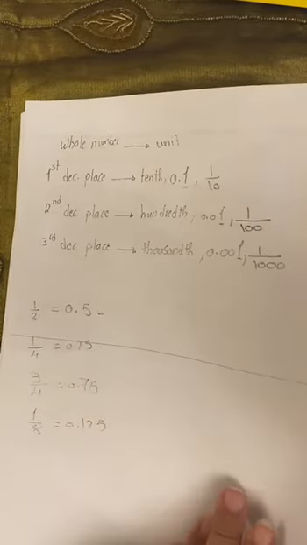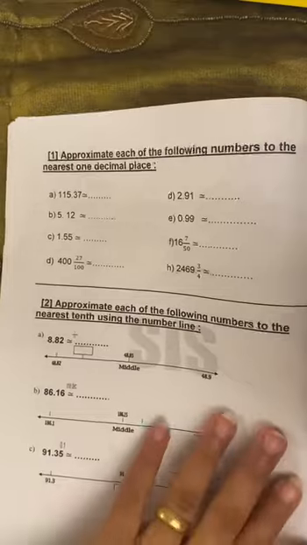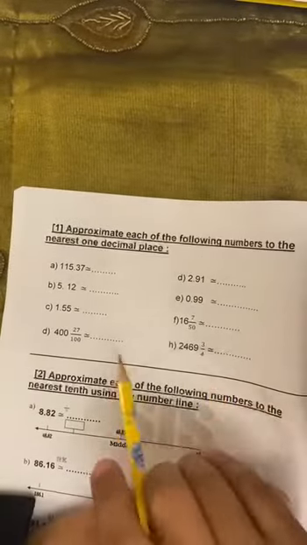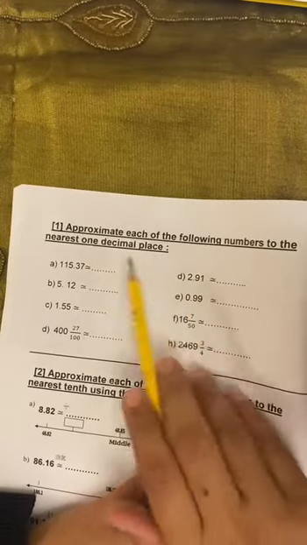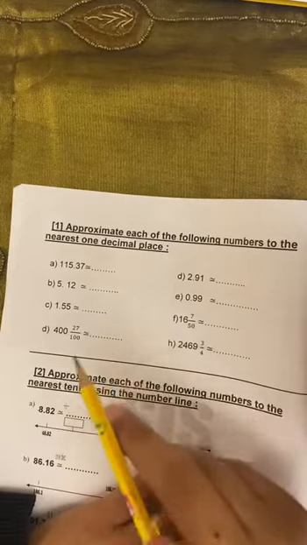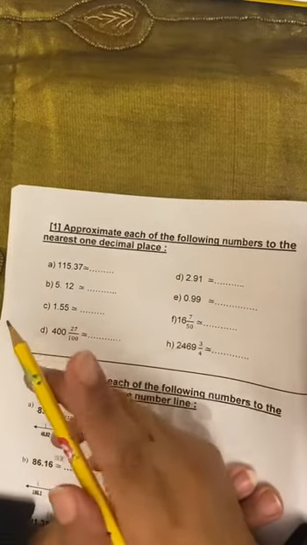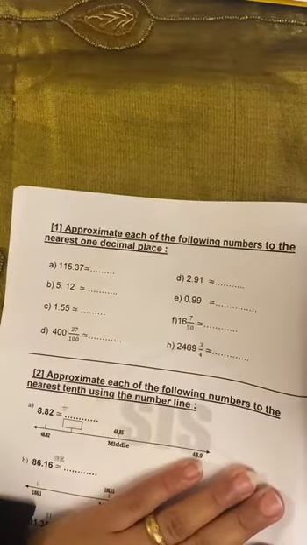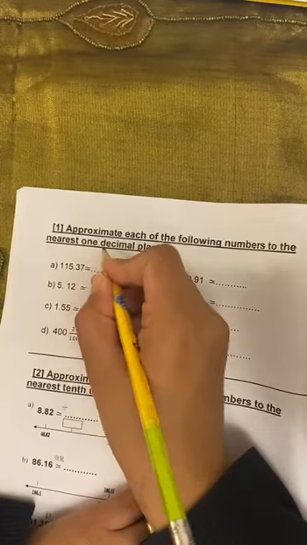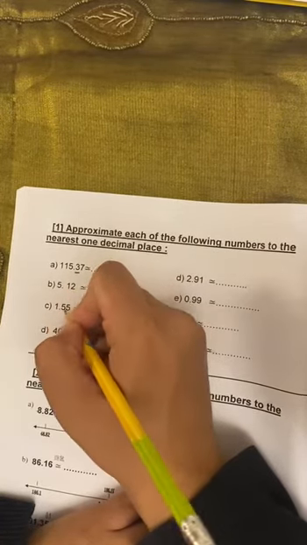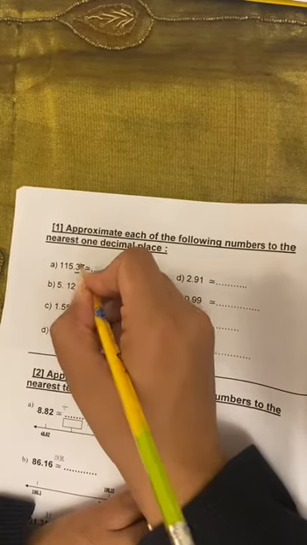Okay, now we will solve page 58, question 1. Approximate each of the following numbers to the nearest one decimal place, which means the first decimal place, which is tenths. Now, where is the place I want to approximate? It's the first place after the decimal point, so it's the 3.